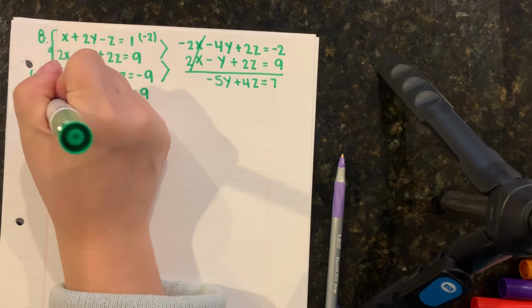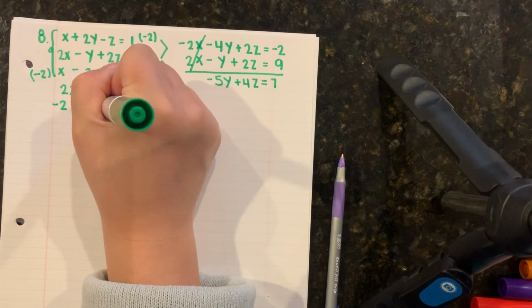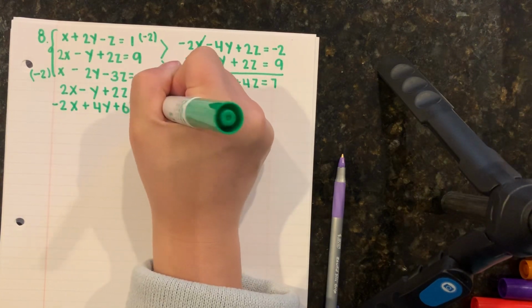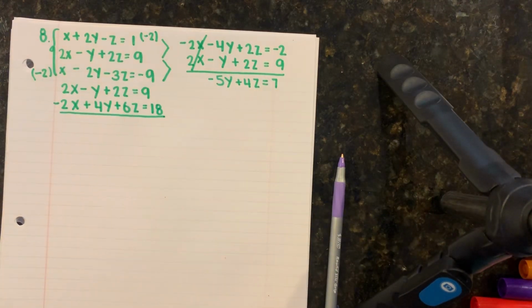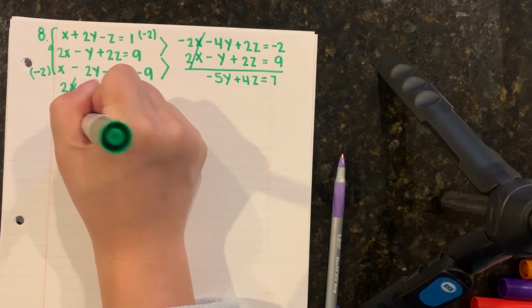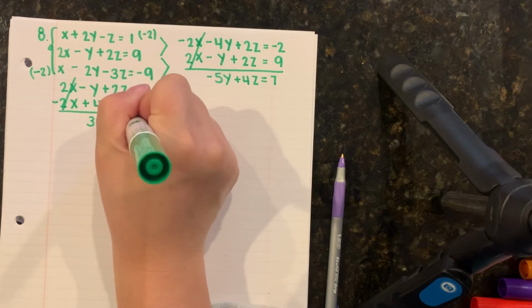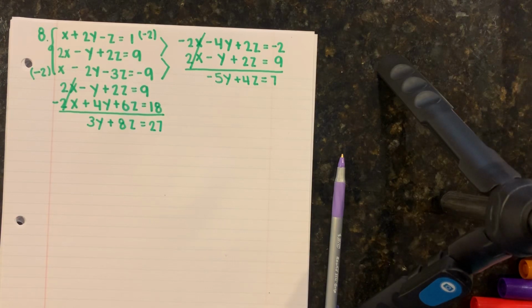The bottom equation would turn into -2x plus 4y plus 6z is equal to 18. So when you add the equations together, the x's would eliminate. -y plus 4y would give us positive 3y. 2z plus 6z would give us 8z. And that is going to be equal to 27.